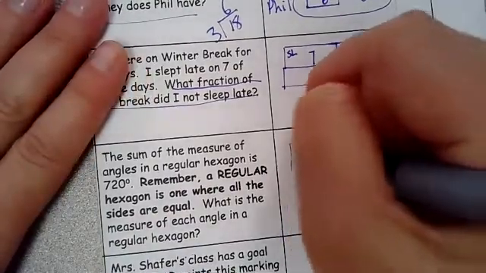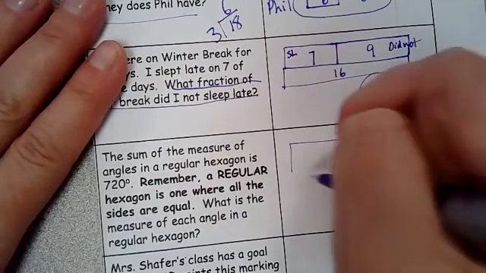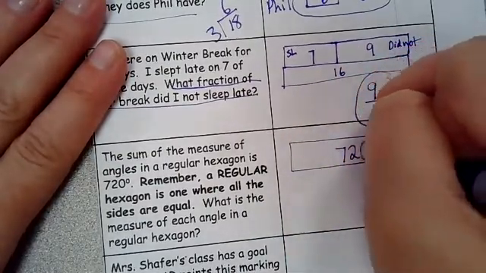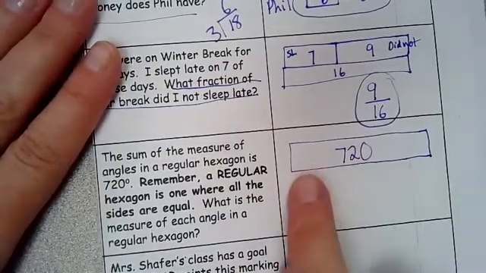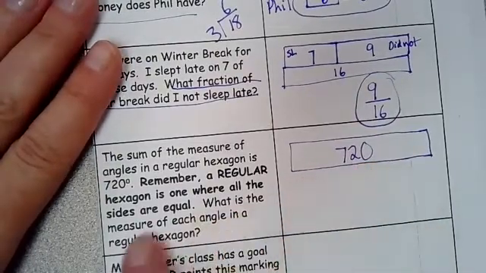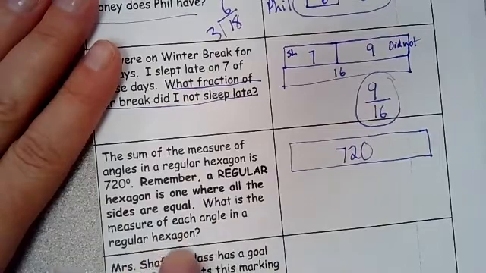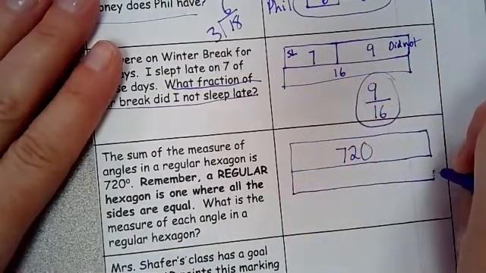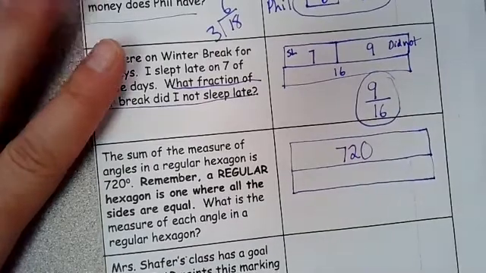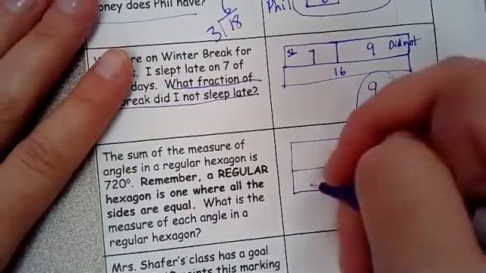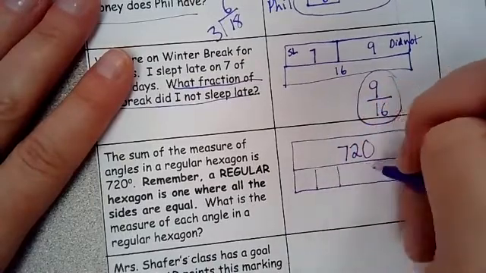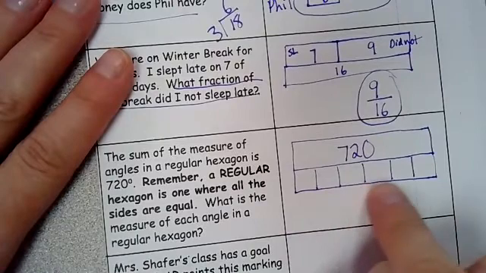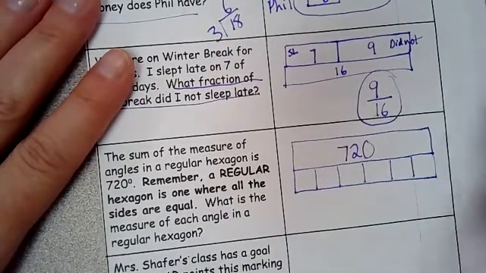All right, so do we know the total? Yes, we do know the total. So the total is 720. All right, and we have to divide. It wants to know what the measure of each angle is in a regular hexagon. So we have to divide this into 6 equal angles. If you're dividing into 6 equal angles, you need to draw 5 lines. 1, 2, 3, 4, 5. That'll give you 1, 2, 3, 4, 5, 6 pieces, okay?